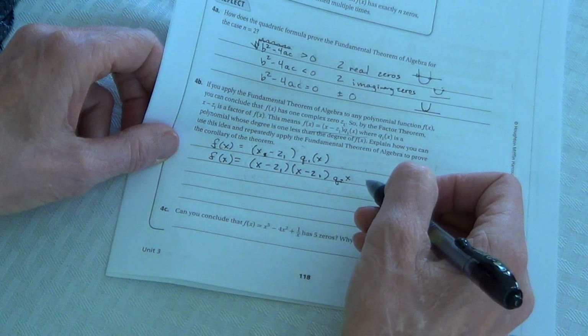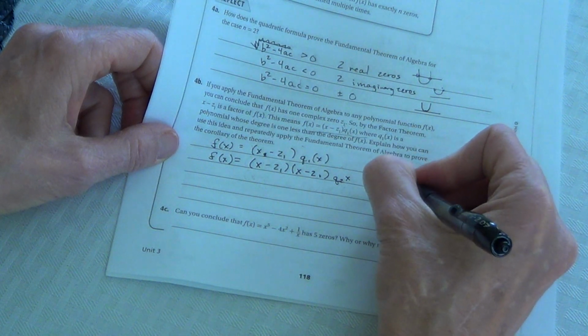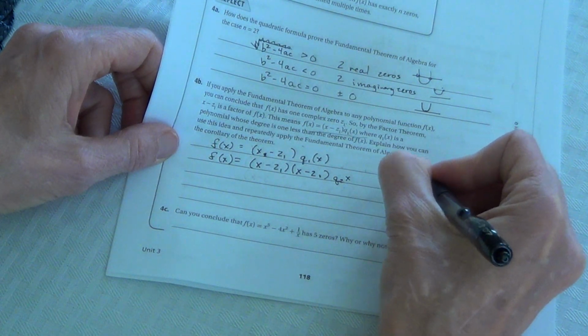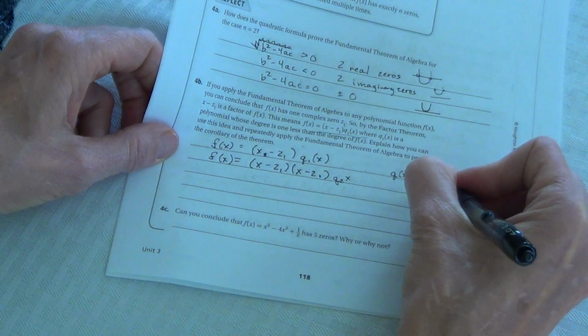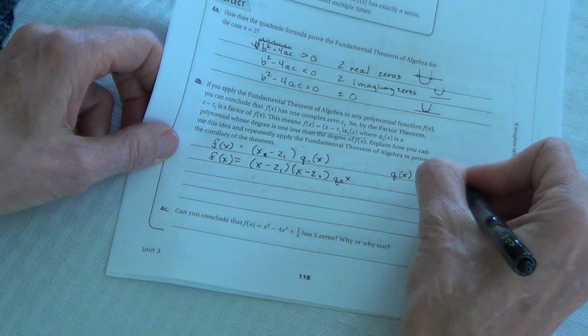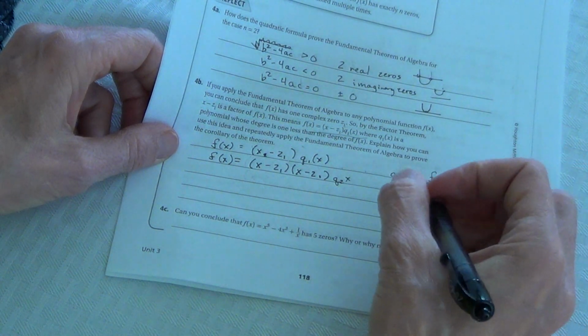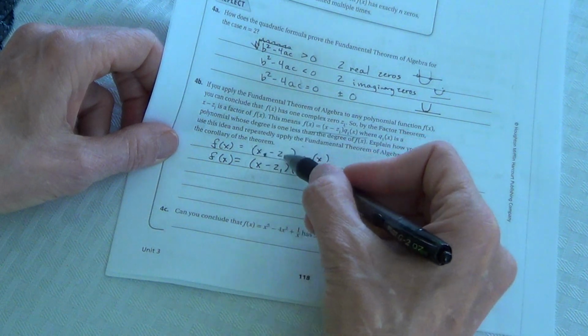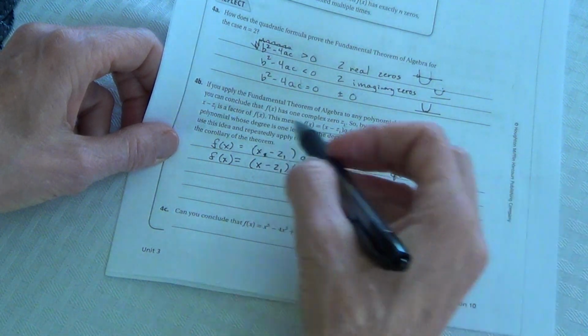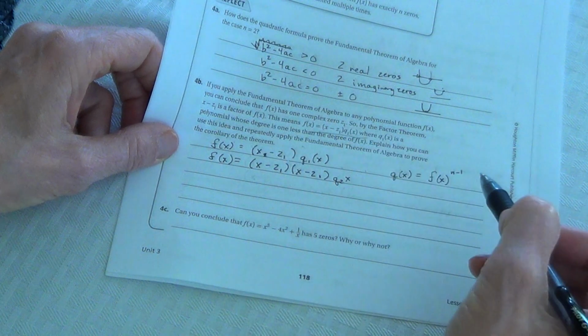And basically what we're doing is we're saying that q of x has degree f of x, n minus 1. So whatever factor we pulled out, it's going to be 1 degree less than this one is.